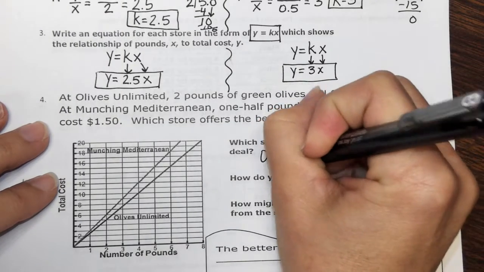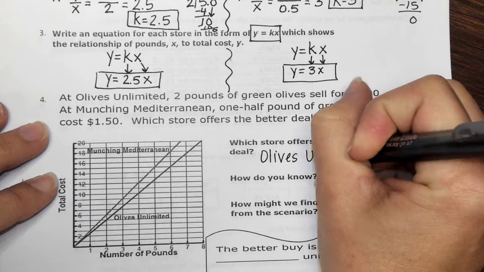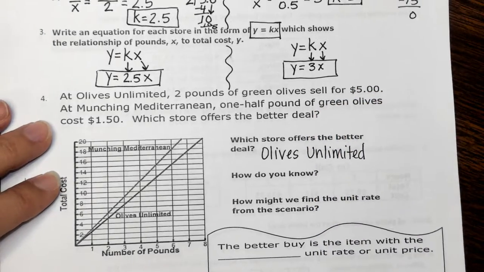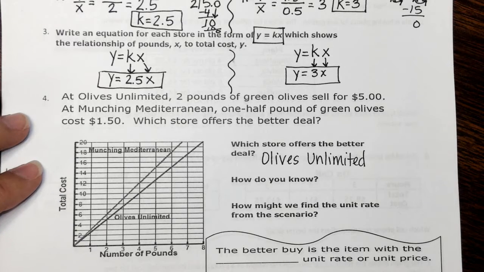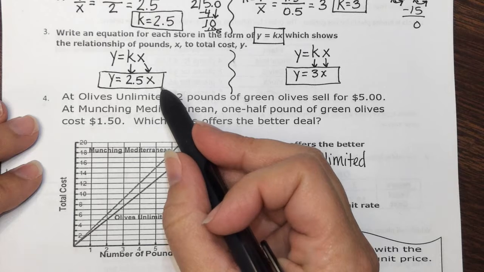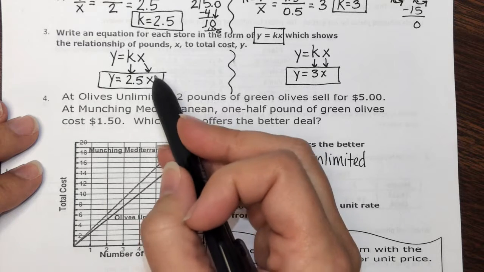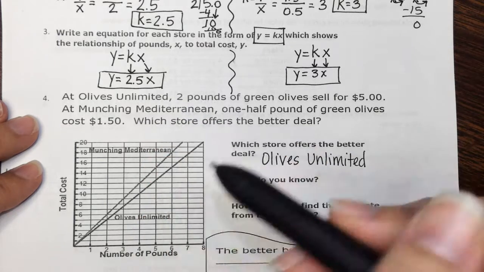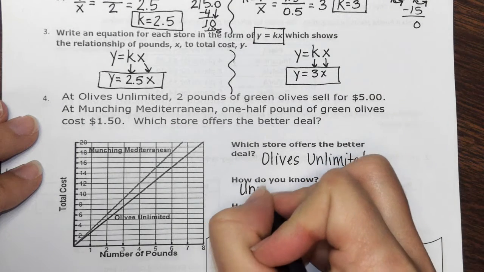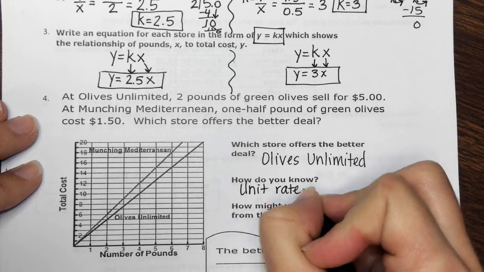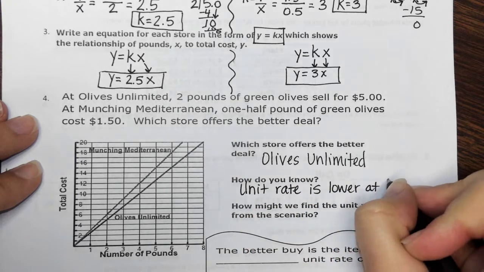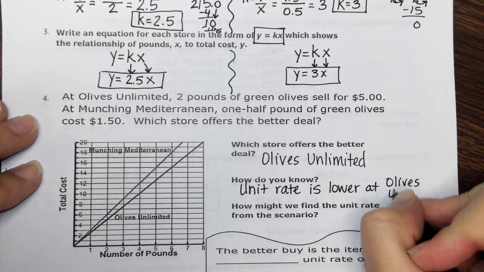We will say Olives Unlimited. And how do you know? Well, we just kind of talked about that. I would say the price per pound is lower at Olives Unlimited. The unit rate is lower at Olives Unlimited. Okay, so I would say unit rate is lower at Olives Unlimited.